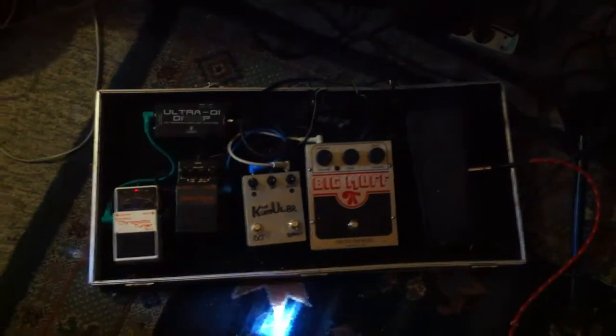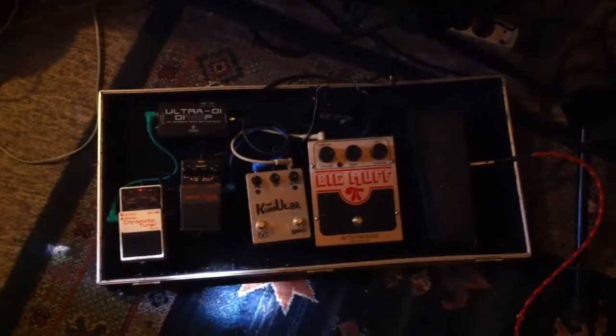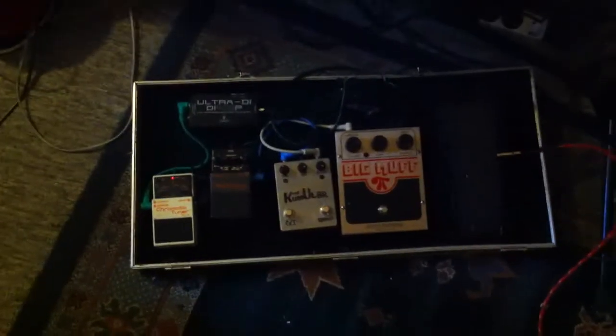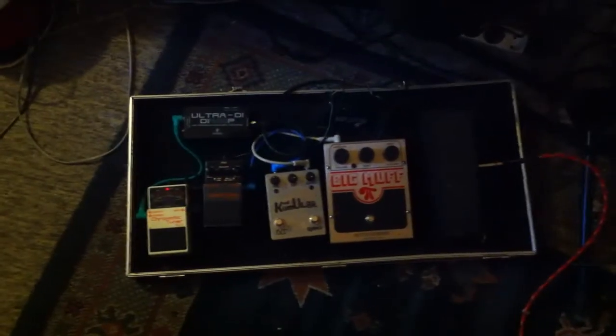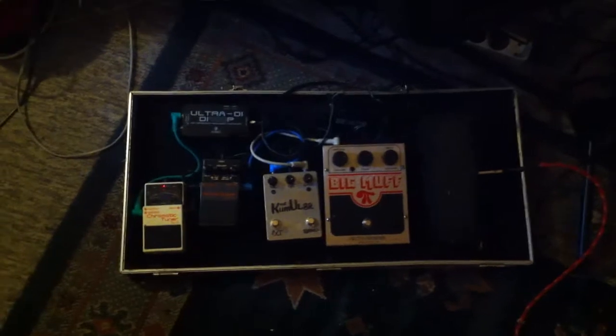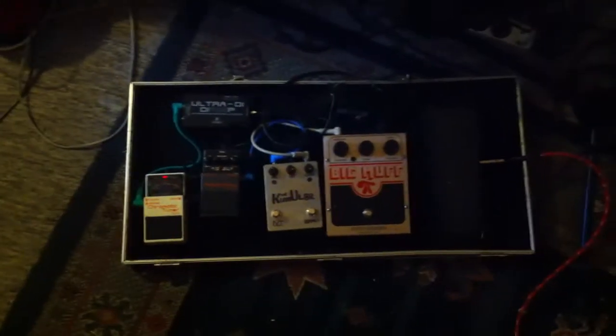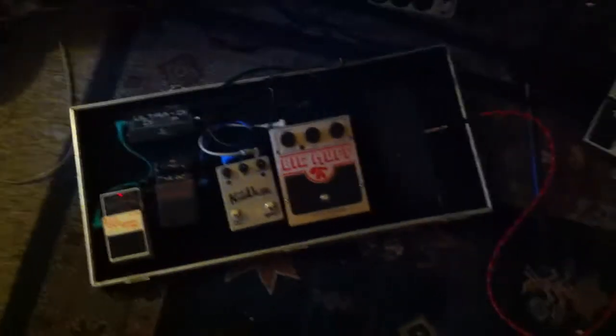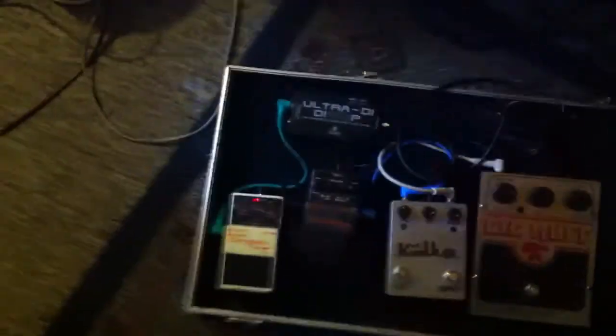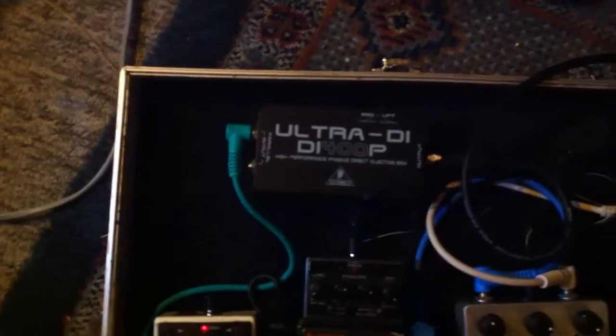We are running two different emulated amps for him. We've got a 5150 emulation and then an Engl Powerball emulation. The Engl Powerball is the Lepou freeware version, which is definitely the best sounding one we've tried. We all run through one of these, which is a passive DI box from Behringer. It's pretty cheap.